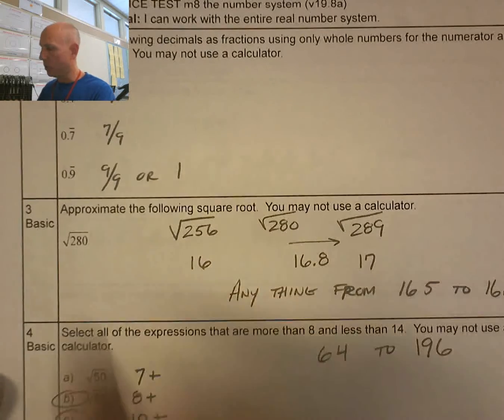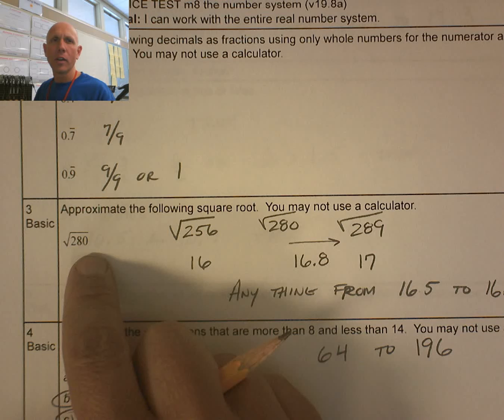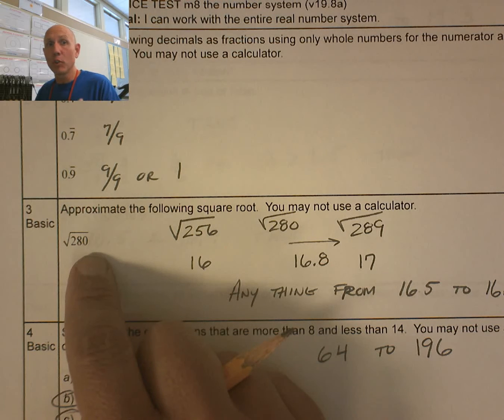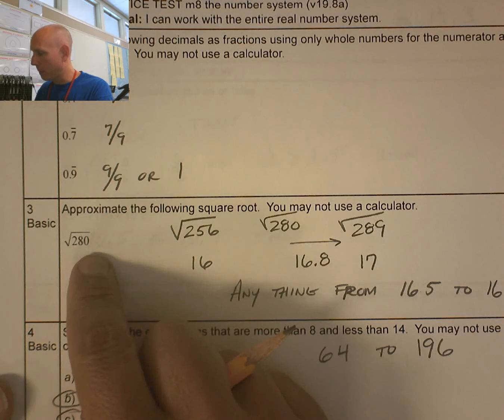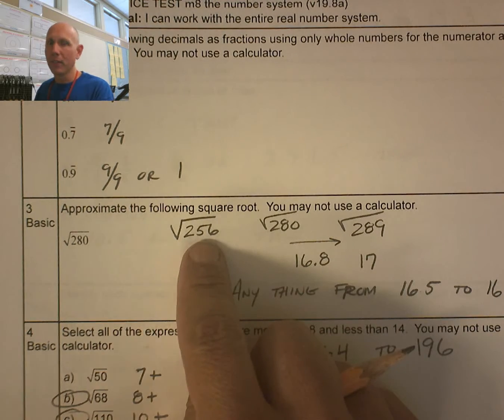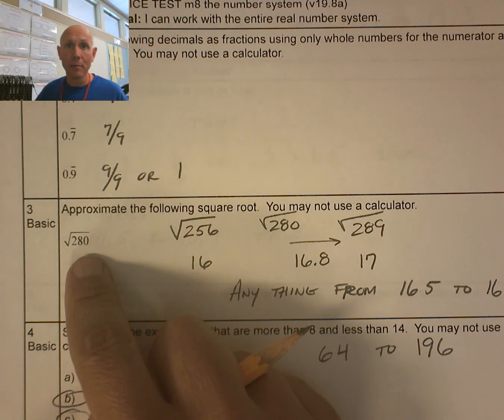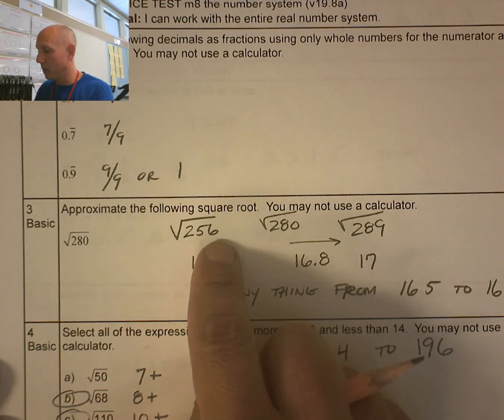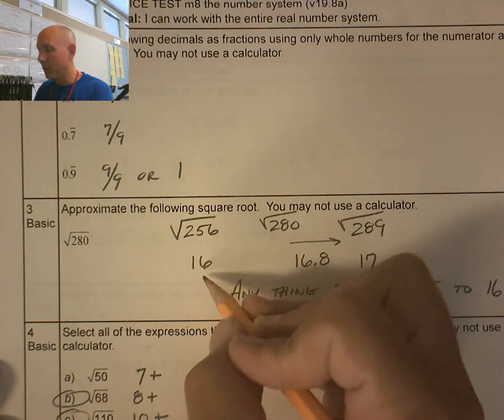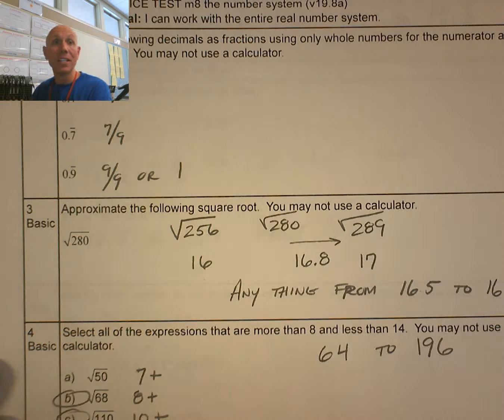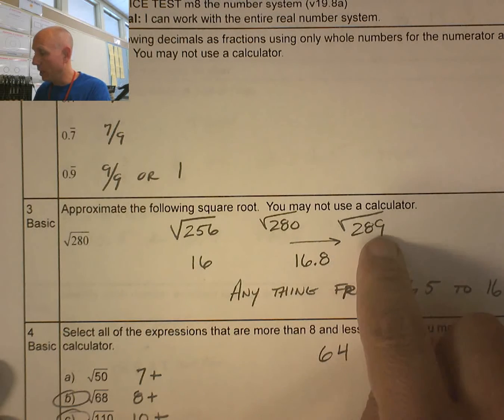Let's approximate the square root of 280. I don't know the square root of 280 in my head, so I have to find some numbers around it that I do know. So I might do 15 times 15. Well, 15 times 15 is 225, so it's not 15. Let's do 16 times 16. I can just work this out on my paper. 16 times 16 is 256, so the square root of 256 is 16. 17 times 17 is 289, so the square root of 289 is 17.